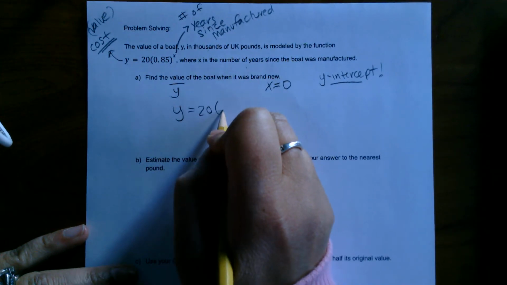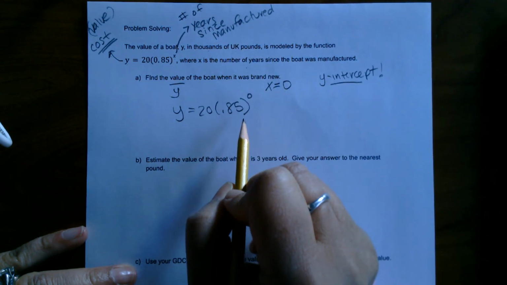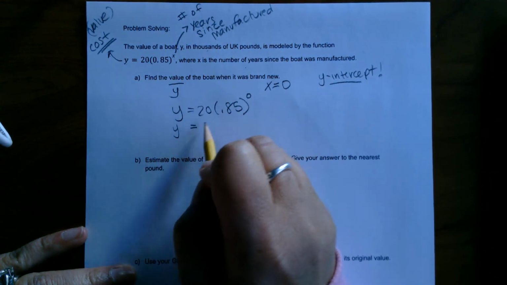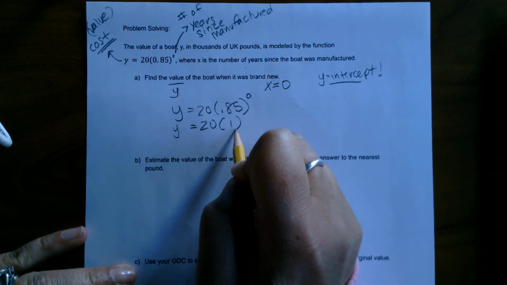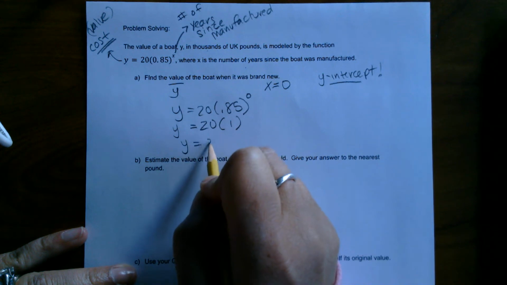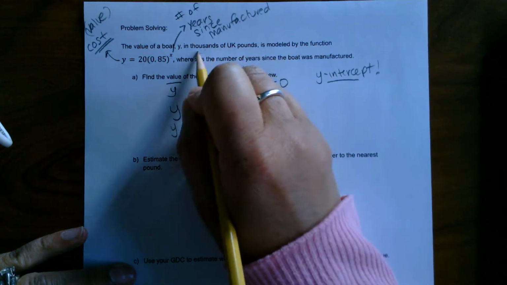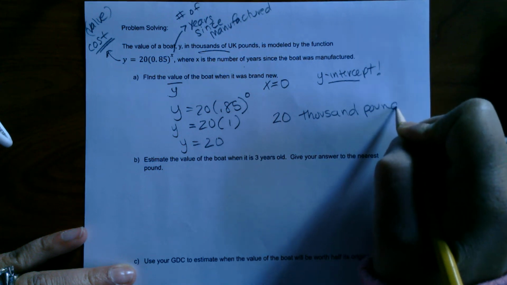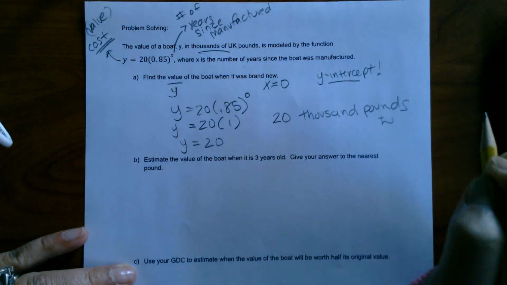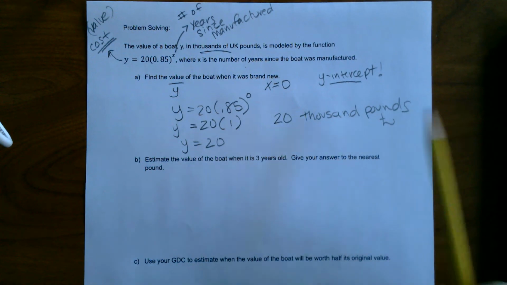Yay. All right, so what are we going to do? y equals 20 times 0.85 raised to the 0 power. You can put this in the calculator as is. If you aren't going to put it in the calculator, what you do is you first do the exponent. Do the 0.85 raised to the 0. Anything to the 0 power is 1. So y equals 20 times 1, which is 20. So the value of the boat, 20 thousand pounds. I believe it's like that, the symbol. Correct me if I'm wrong, please. That's a symbol for pounds.